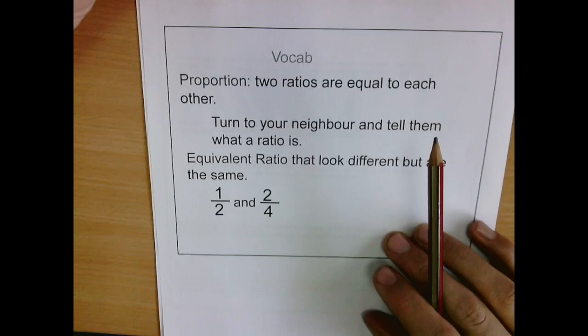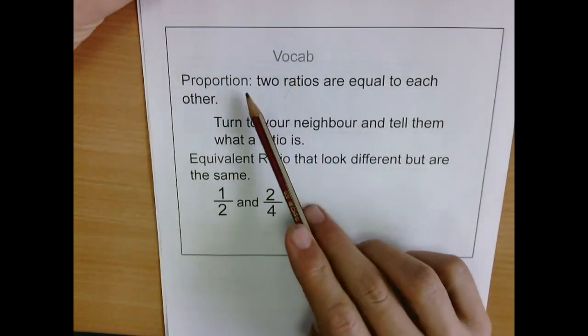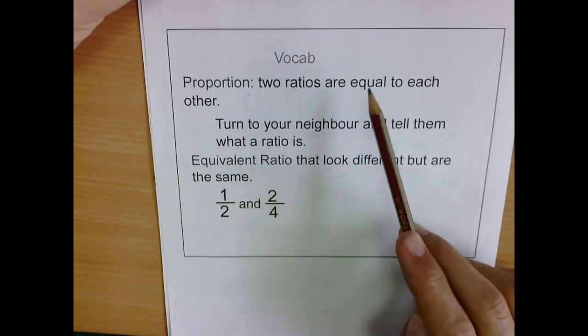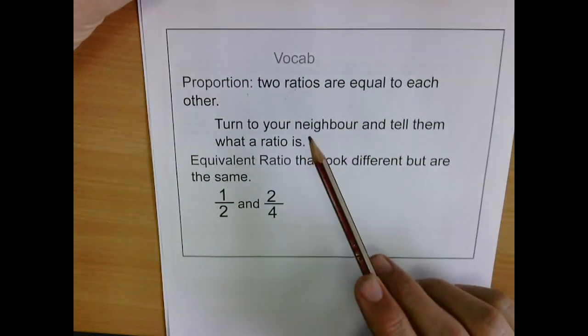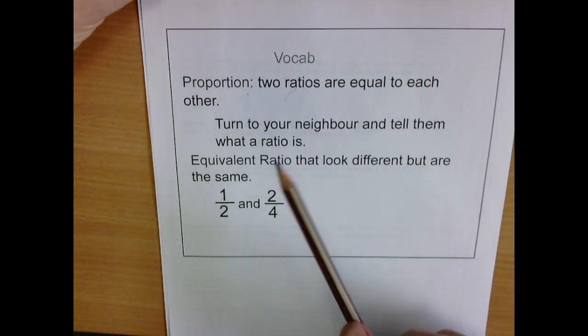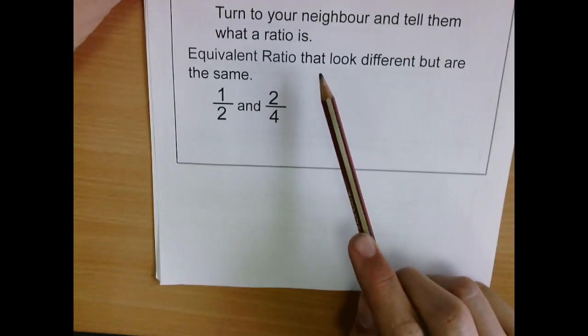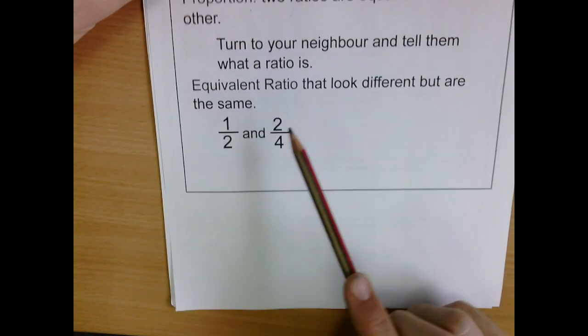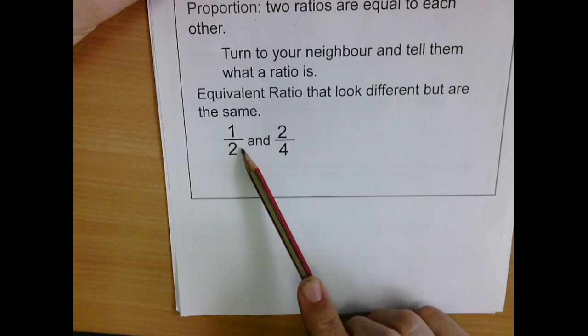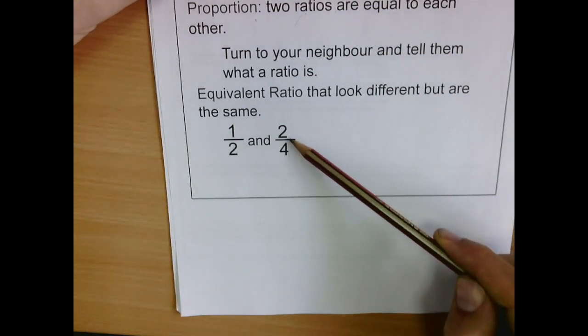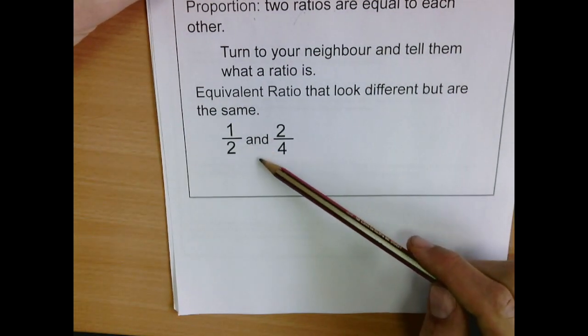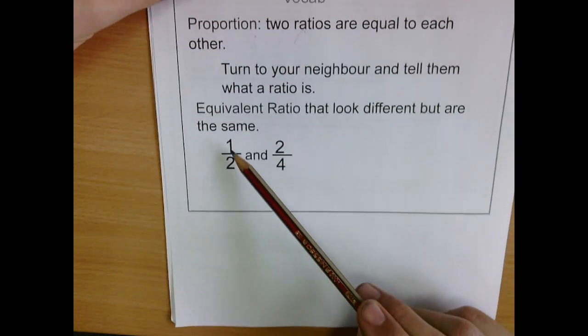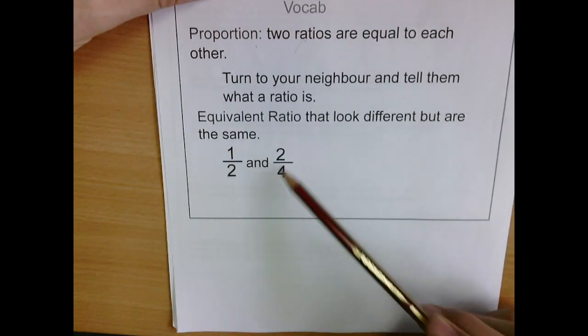Let's begin by reviewing some vocabulary. Proportions are two ratios that are equal to each other. Equivalent ratios look different but are the same. So here's an example of an equivalent ratio, because when you simplify 2/4, it equals 1/2, and also as a decimal, it's 0.5.